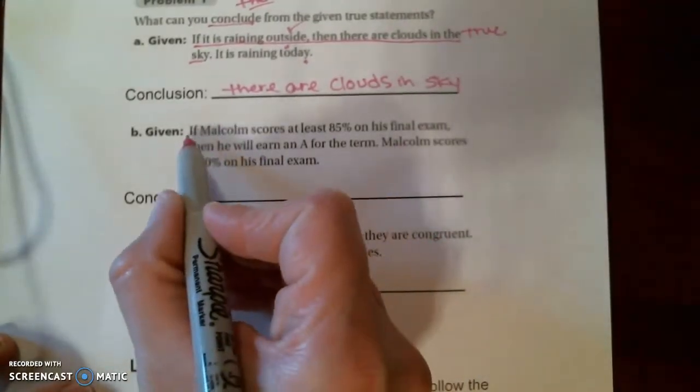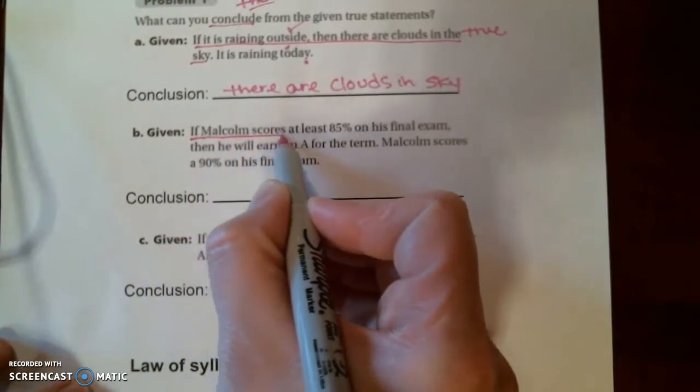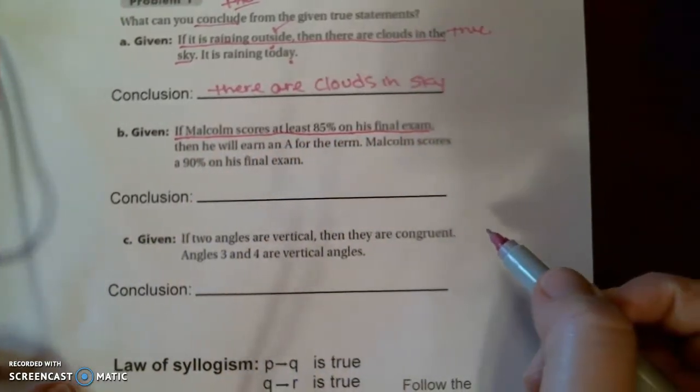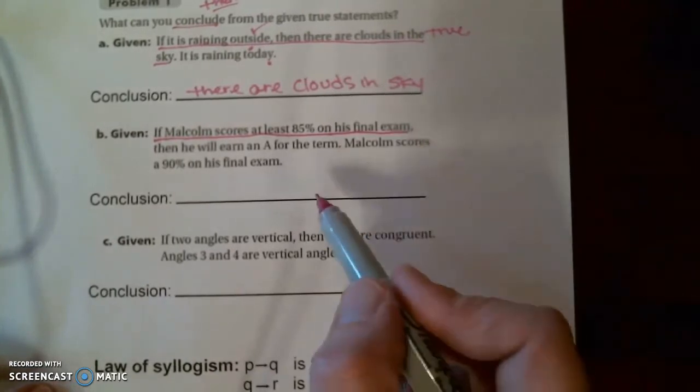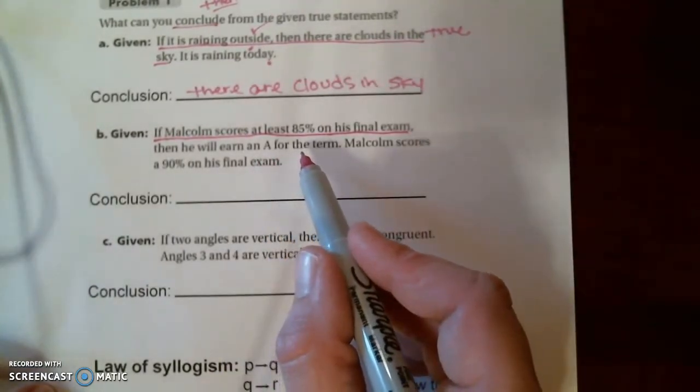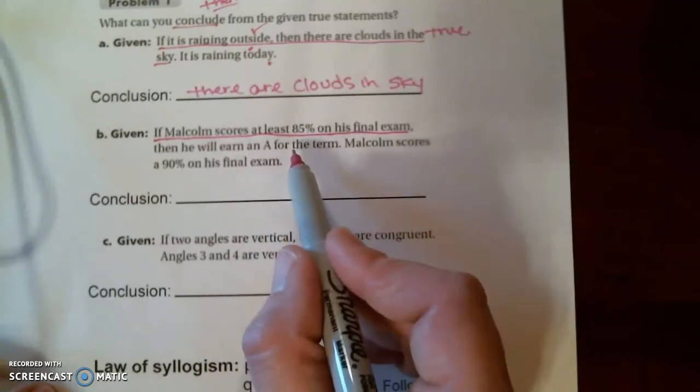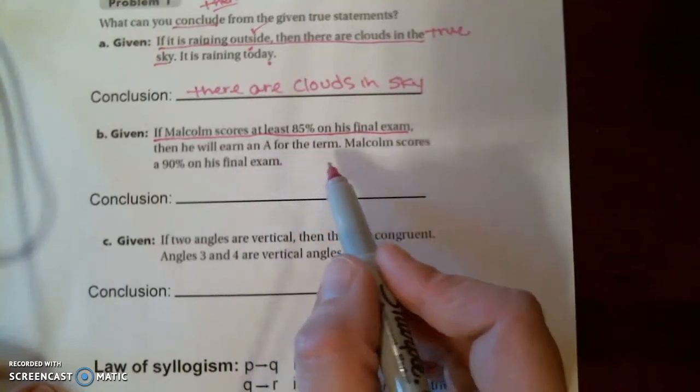The next one, if Malcolm scores at least an 85% on his final exam, so we're looking for this part to be satisfied. We want to know, did Malcolm score at least 85% on his final? If he does, then he'll get an A for the term. So we're assuming that first sentence is true. We also assume the second part is also true.